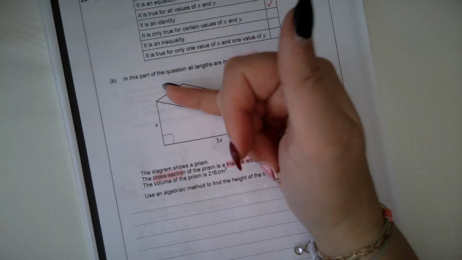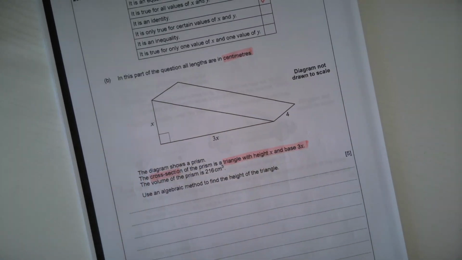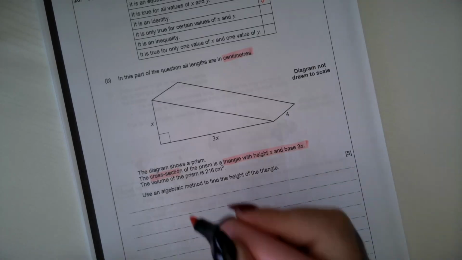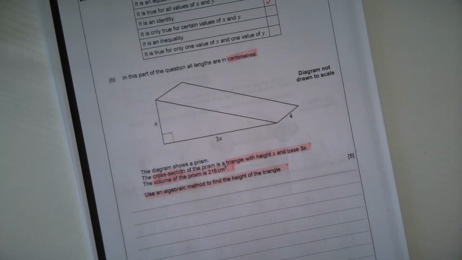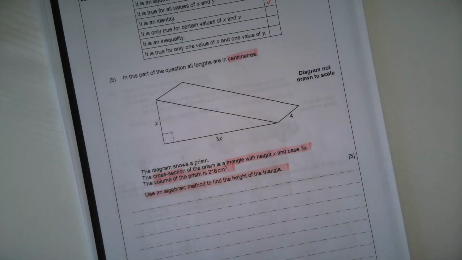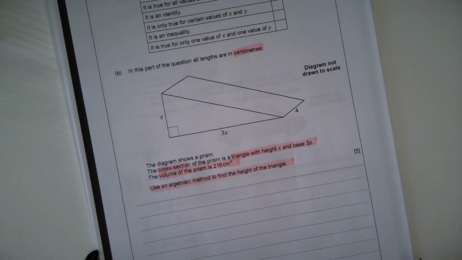So no matter where we would chop this shape down, we're always going to have that triangle shape, a bit like a Toblerone. Okay, the volume of the prism is 216 centimetres cubed. Use an algebraic method to find the height of the triangle. So we're trying to find out what x is, the height of that triangle. They've given us enough information. We just need to form and solve some kind of equation here.